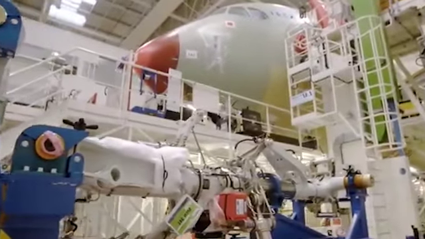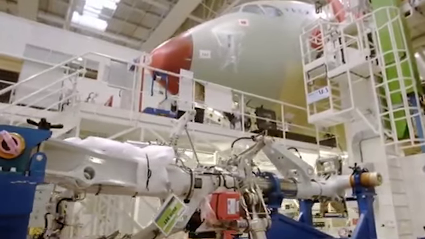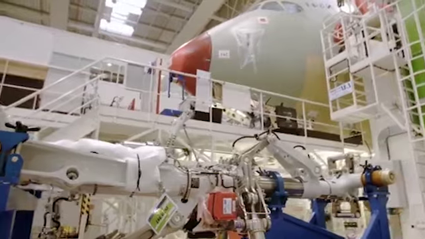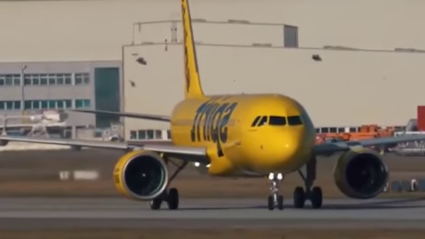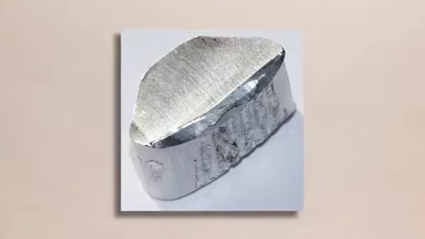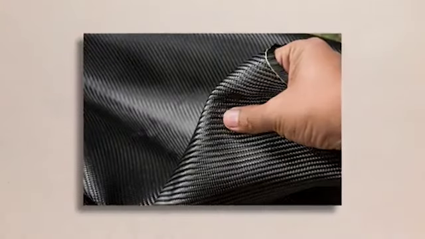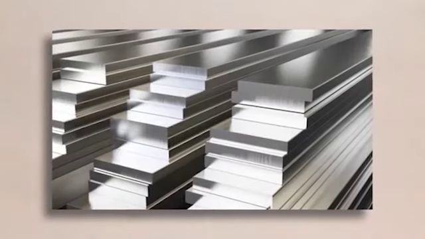The materials used in airplane manufacturing must be strong, lightweight, and able to withstand extreme conditions such as high altitudes and rapid changes in temperature. Some of the materials commonly used in airplane construction include aluminum, titanium, carbon fiber composites, and high-strength alloys.